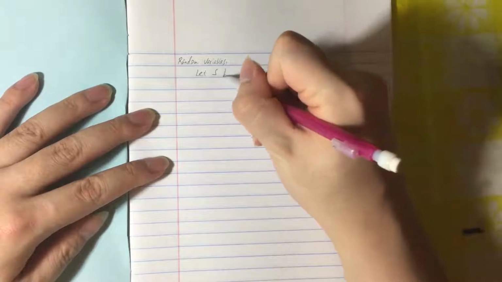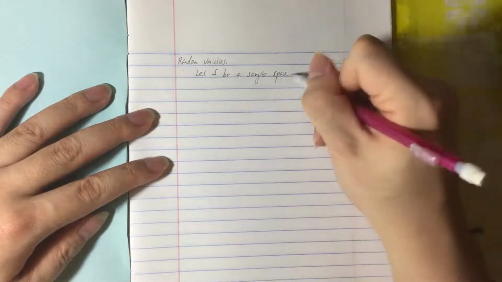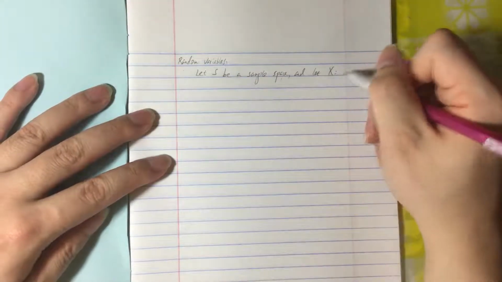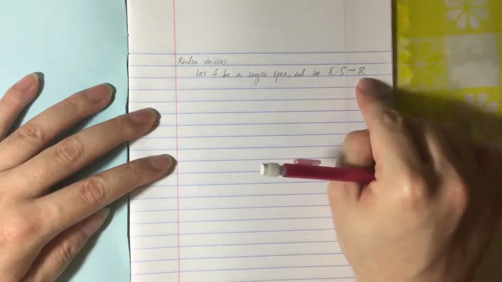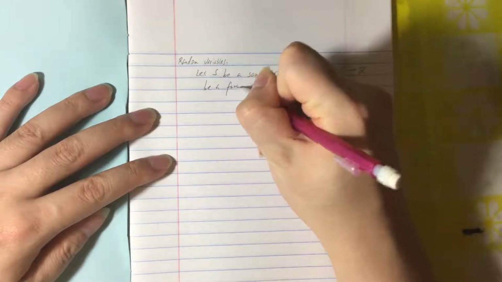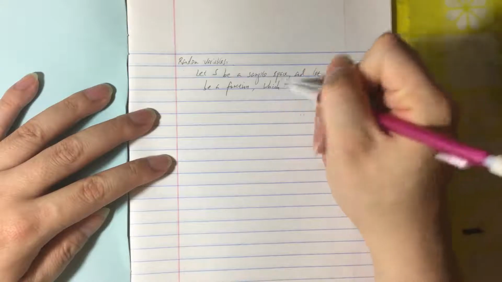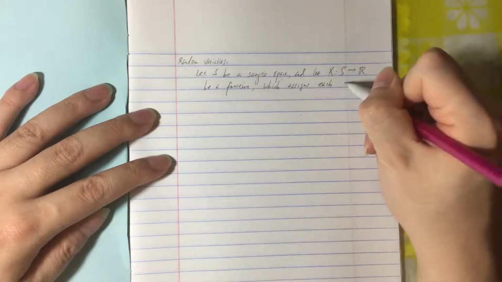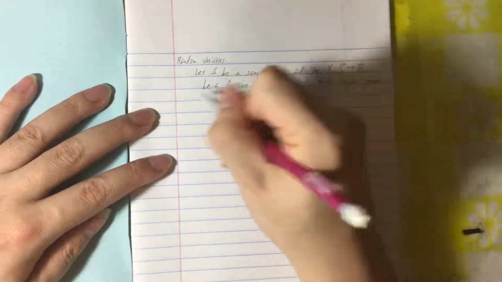Let S be a sample space. And let capital X, from S to real numbers, be a function which assigns each sample point to a real number.